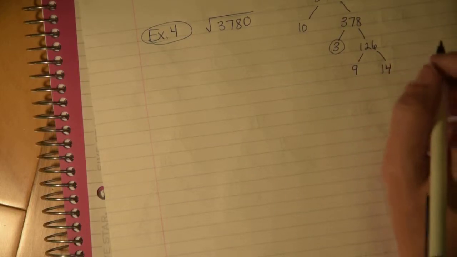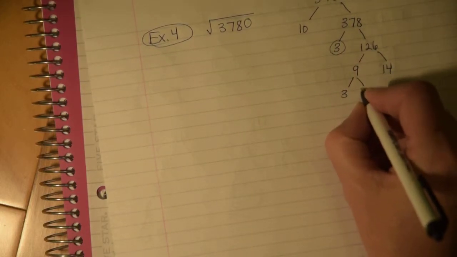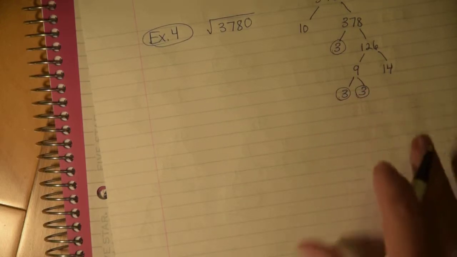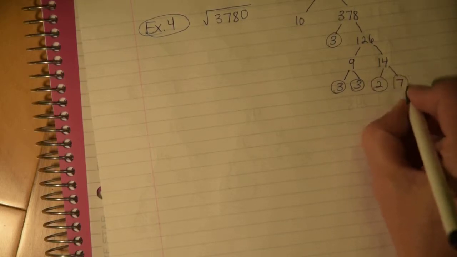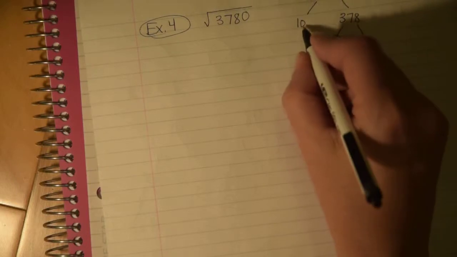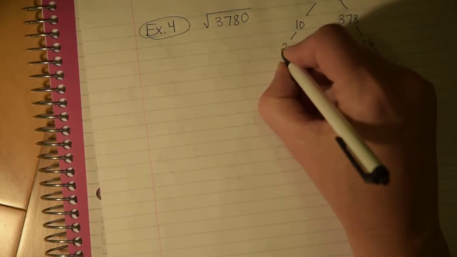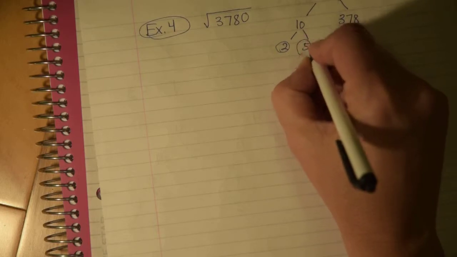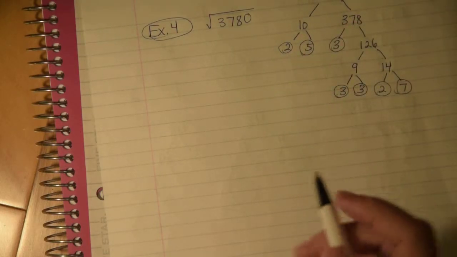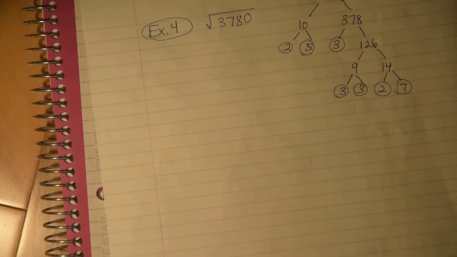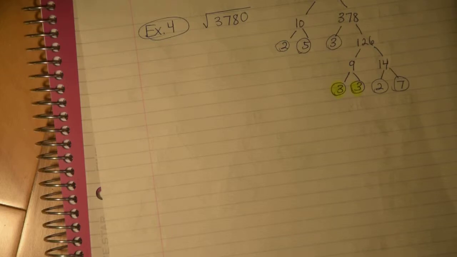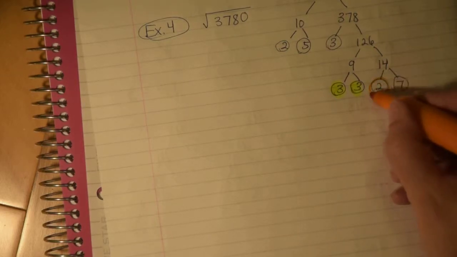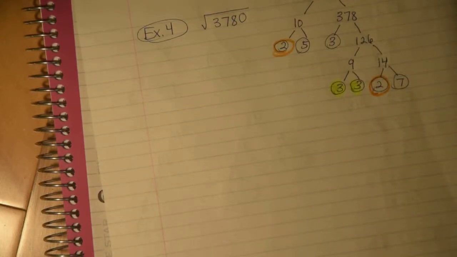Neither of those is prime. 9 goes down to a 3 times 3. 14 is divisible by 2, and I get 7, and both of those are prime. So my tree is finished this way. The 10 is not finished, so I can divide that by 2, and then 2 times 5. So pairwise, I have two 3s, two 2s, and a 5, 3, and a 7.